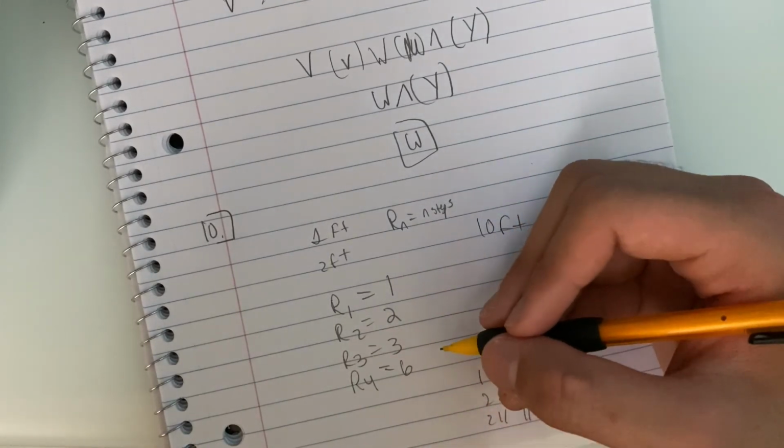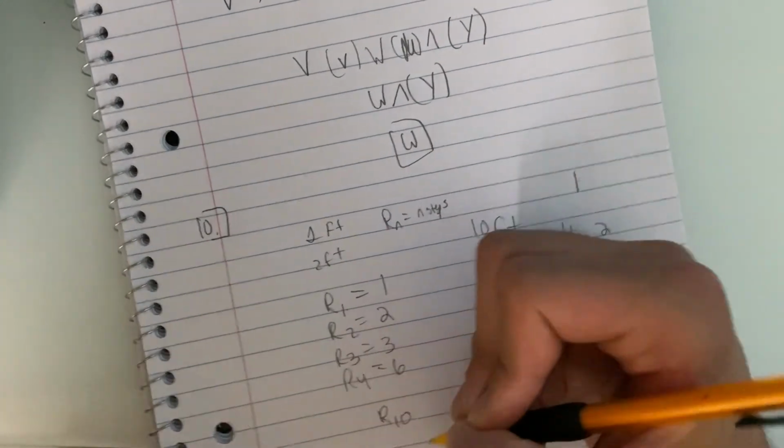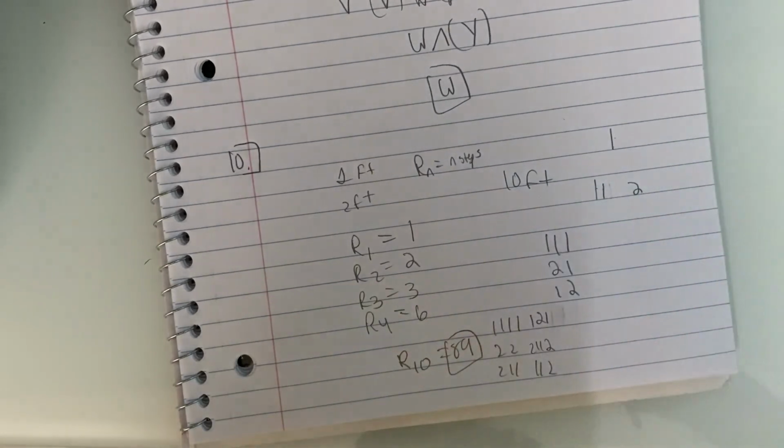And if you continue this, you find that all the way to R of 10, that's equal to 89. And that's all for these first 10 problems. I'll be sending more videos with the future ones.